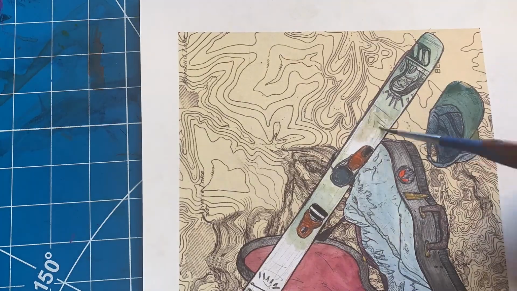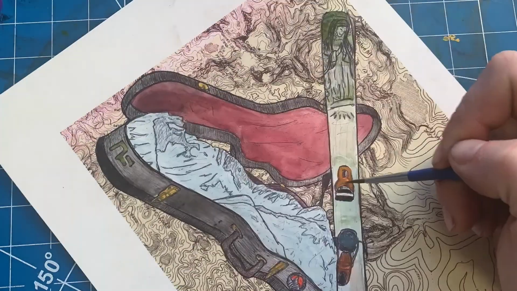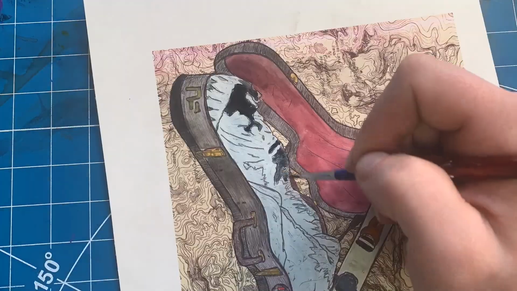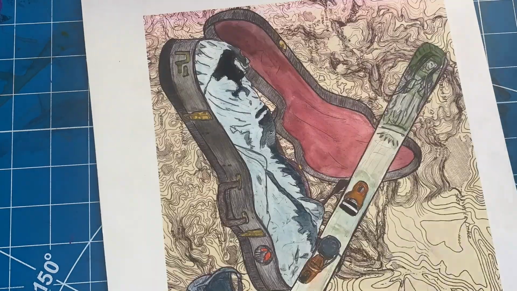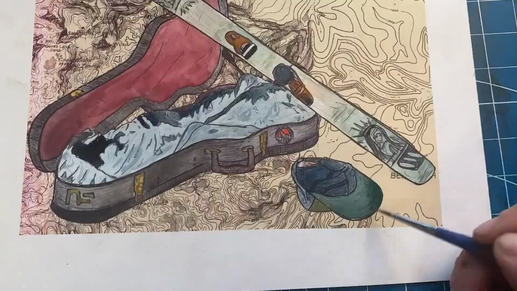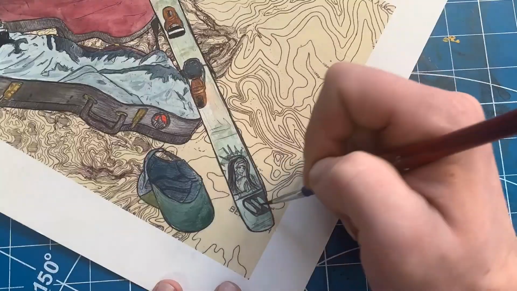Once that's done, I hit a few extra details with the pen in places where the gouache was a little more opaque than I wanted it to be, and then I'm good to go. So there you have it. This entire process took me about 2 hours, and I've got a nice little illustration for my article.